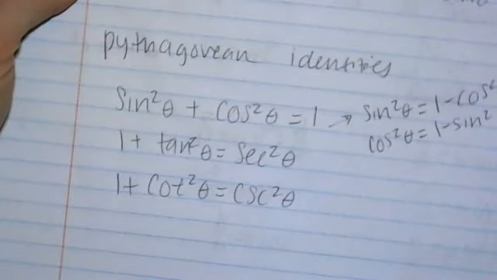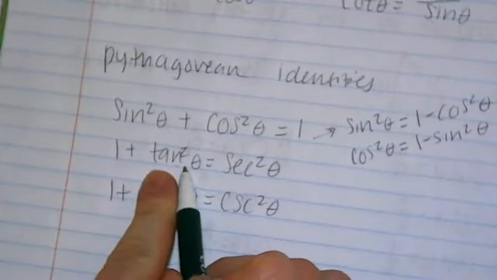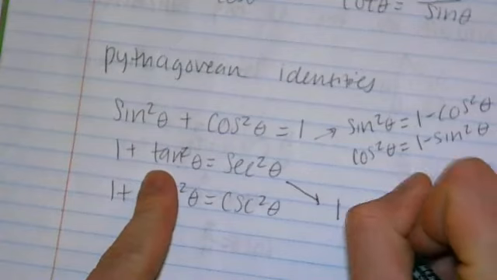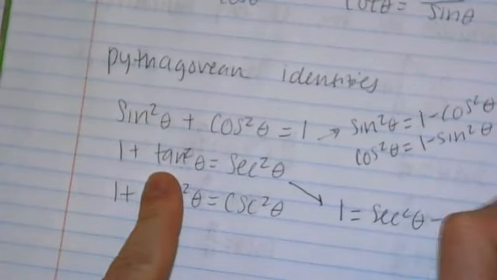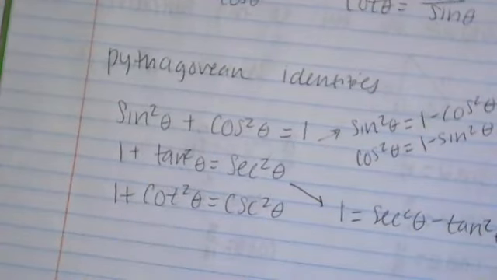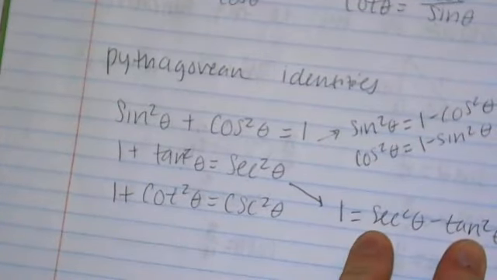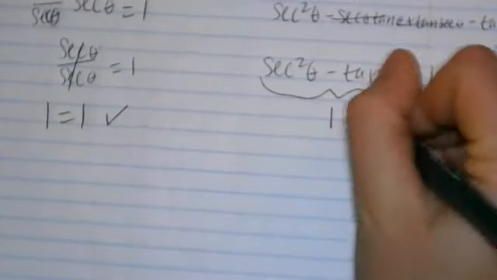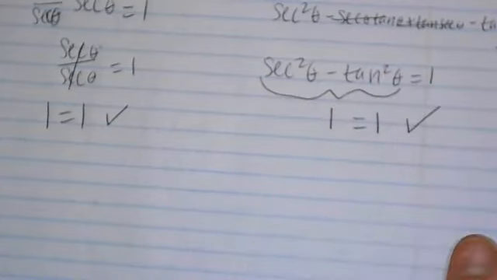That's saying that this chunk right here, the Pythagorean identity, if I subtracted this over, again, we have 1 equals secant squared theta minus tangent squared theta. This chunk is equal to 1, meaning all of this can be replaced with 1. That helps us because if we replace this entire chunk with 1, 1 equals 1, and we verified it.